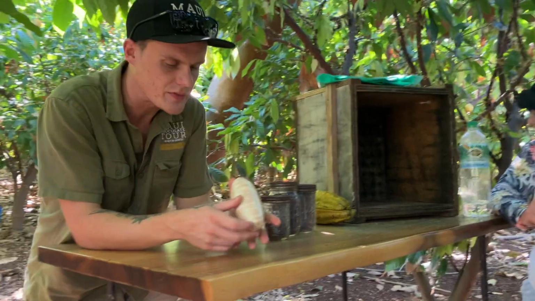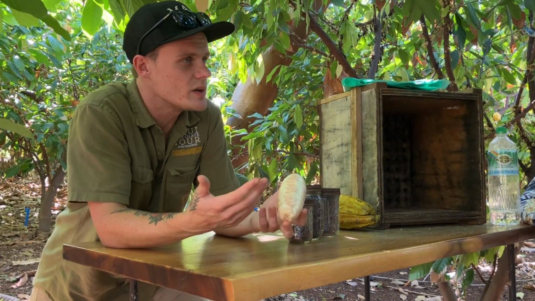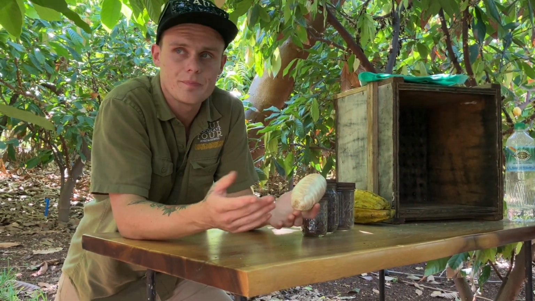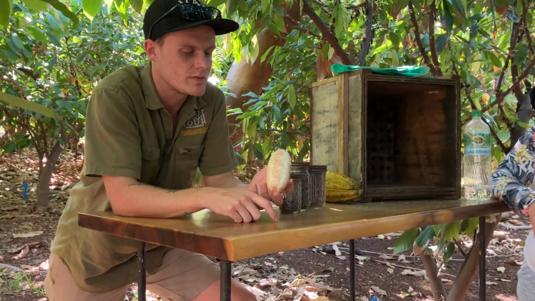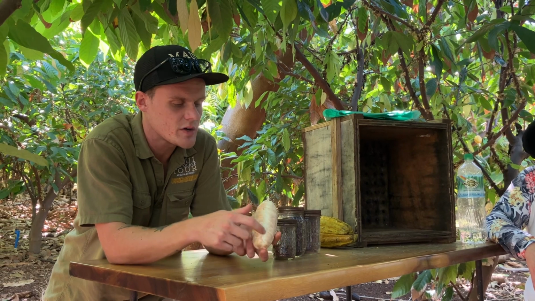Now we'll talk a little bit about these. So when you think of something like a cherry, it has a lot of meat with a small pit. Now these are the exact opposite. These beans right here, that's what we're after. That's what we're gonna make chocolate from. But they're gonna be surrounded by this slimy layer of fruit right here.